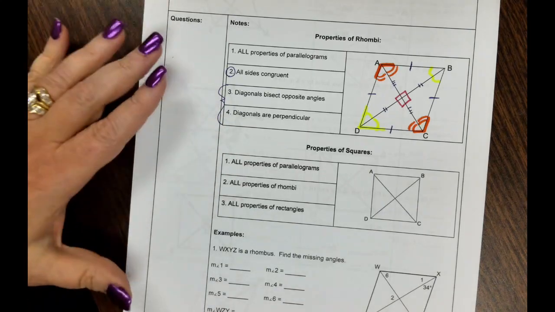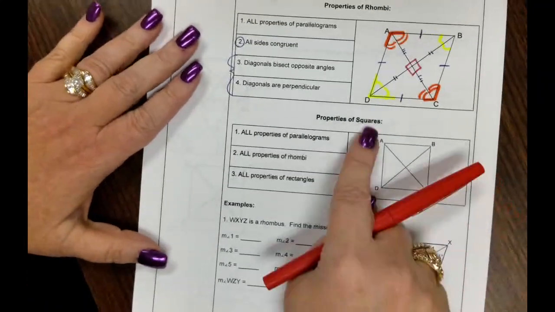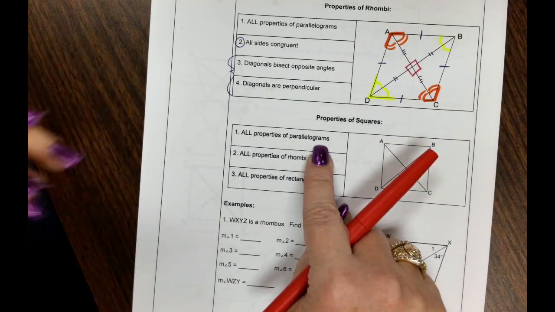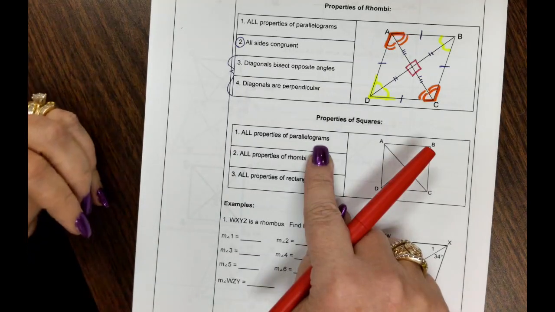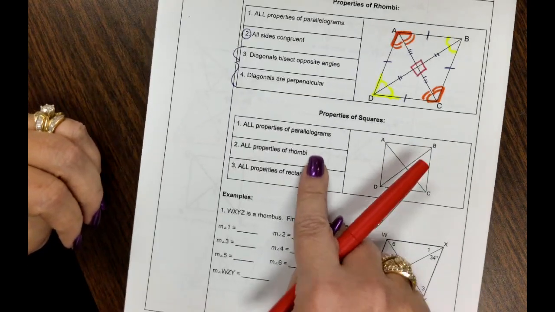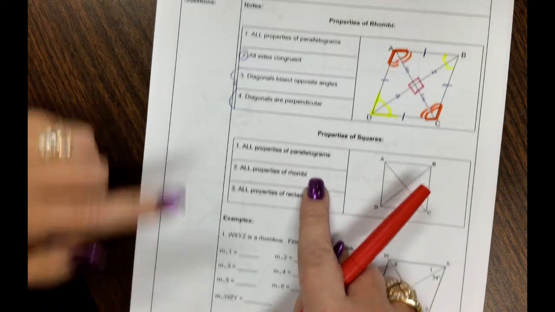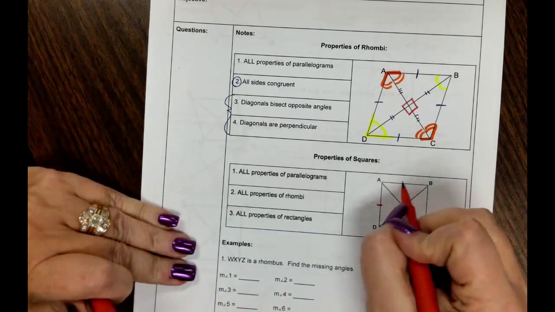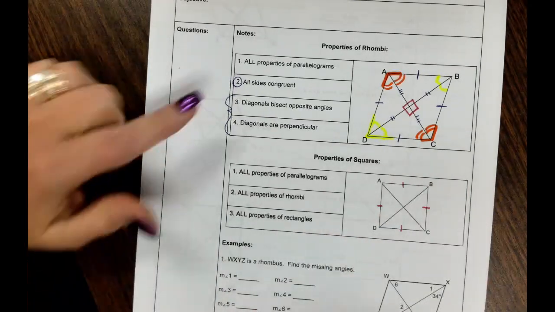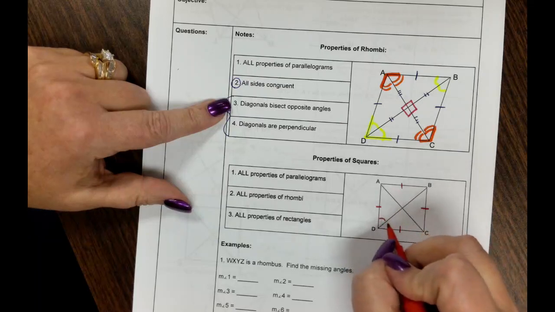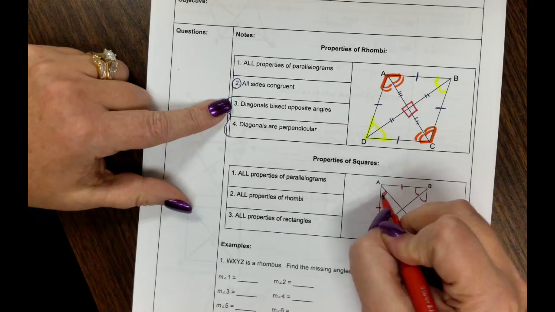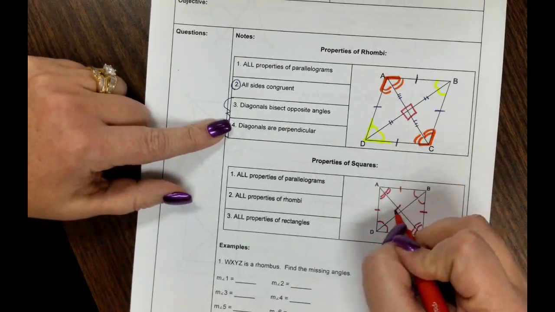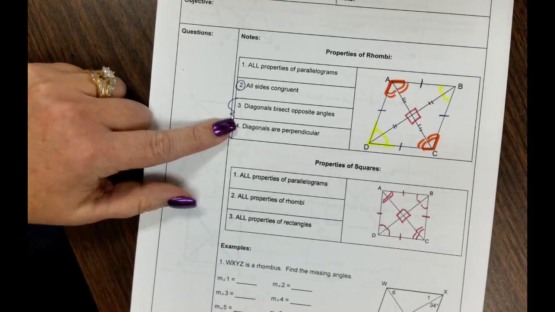Now let's go even more special. A square is a parallelogram: opposite sides congruent, opposite angles congruent, diagonals bisect each other, same side interior angles supplementary. It has all the qualities of being a rhombus, so everything we just talked about. All four sides are congruent. The diagonals bisect the opposite angles, so these are congruent, these are congruent. The diagonals are perpendicular to each other. Those things happen because it's a rhombus.